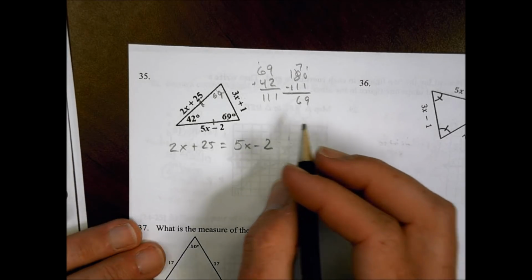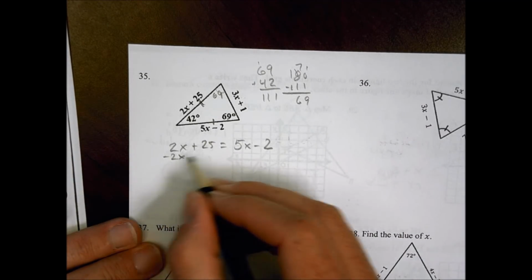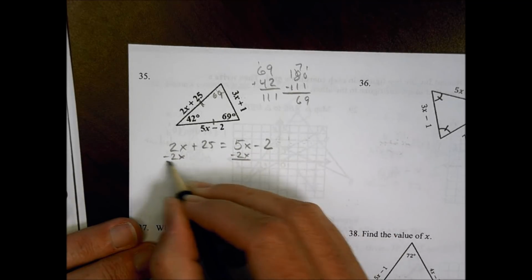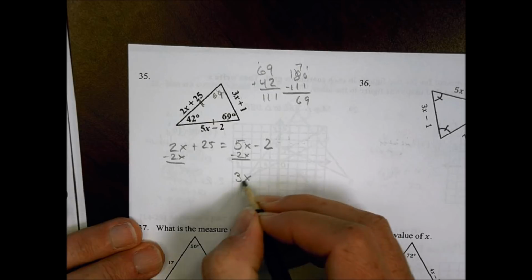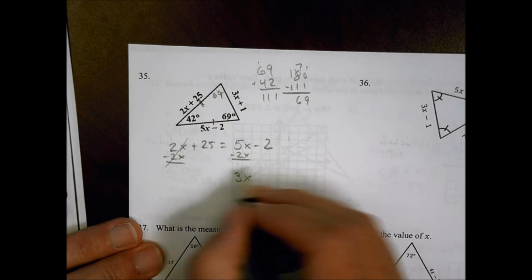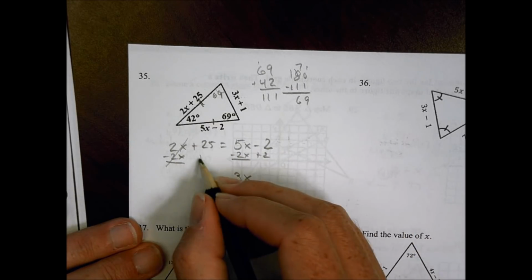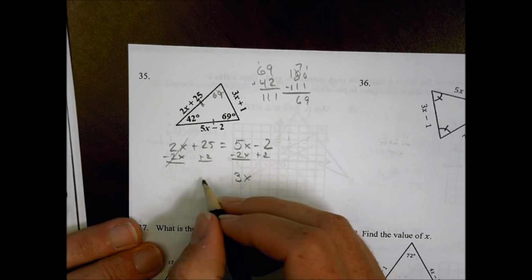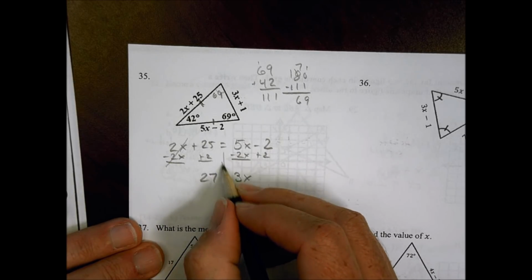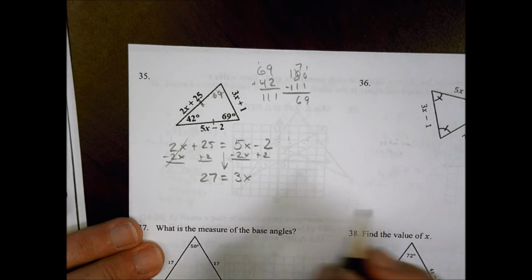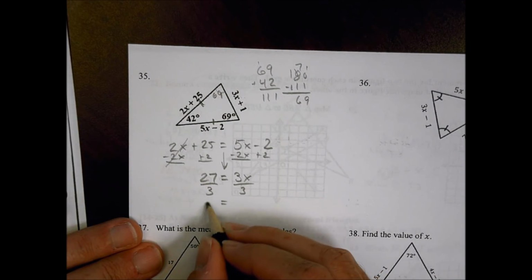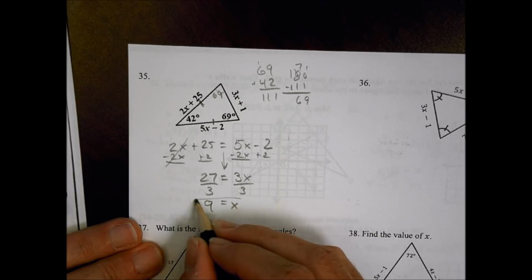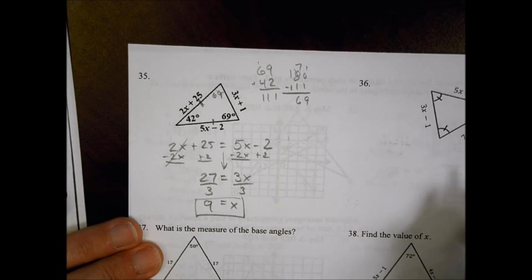So I'm going to subtract 2x, okay? That 5 minus 2 becomes 3x, and this one goes away. And I want to get the whole number over there, so I'll add 2. 25 plus 2 is 27. Bring my equal sign down. So 27 equals 3x. Divide both sides by 3 to get x by itself, and x is going to be equal to 9. Looking at number 36, similar idea.